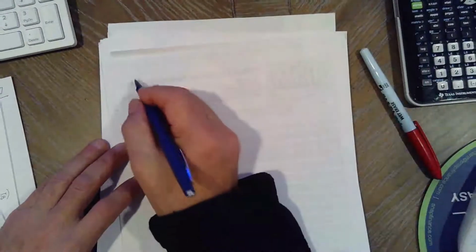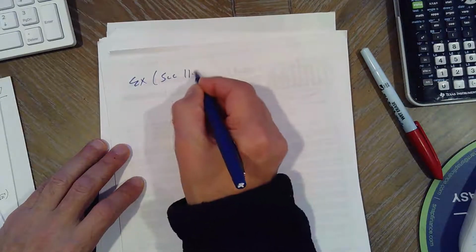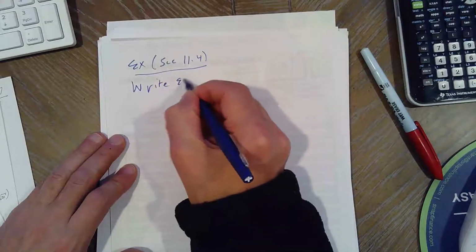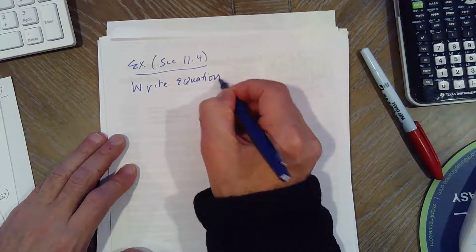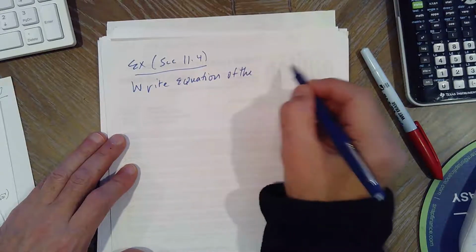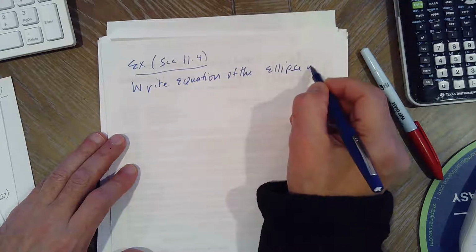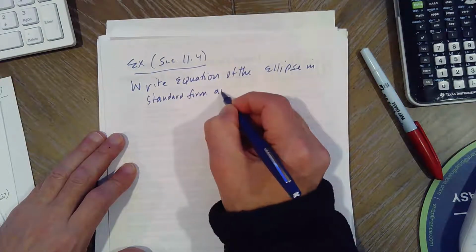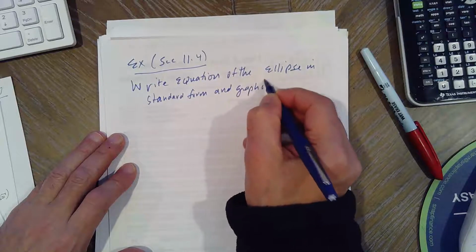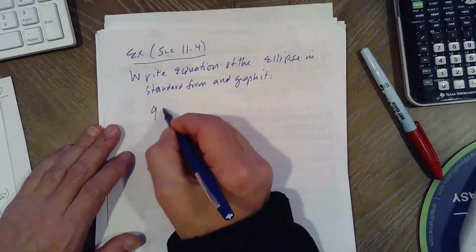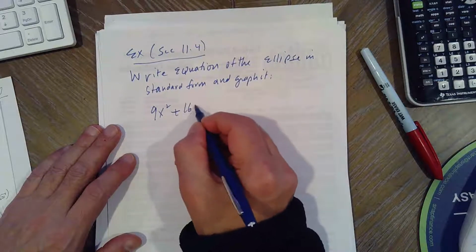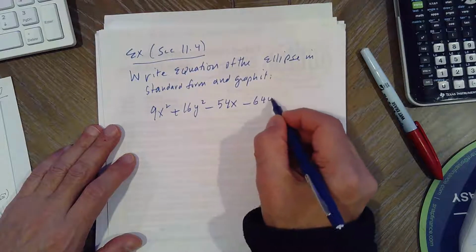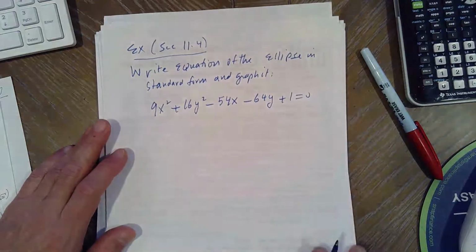Okay, what if the equation of the ellipse was not in standard form? That's from 11.4. So write the equation of the ellipse in standard form and graph it. 9x squared plus 16y squared minus 54x minus 64y plus 1 equals 0.